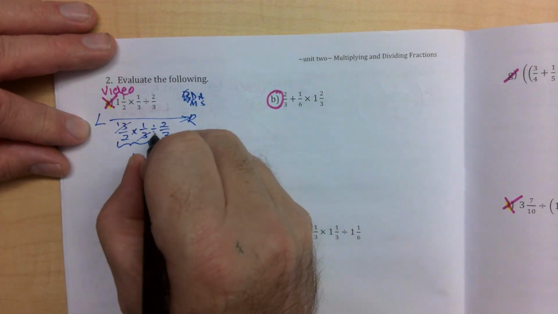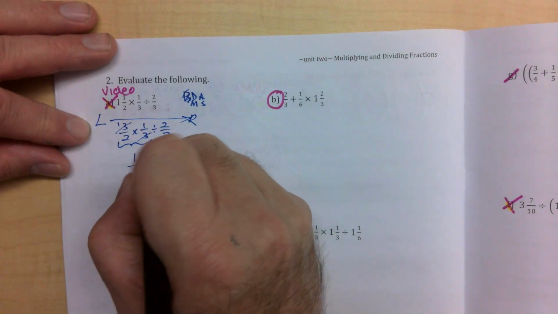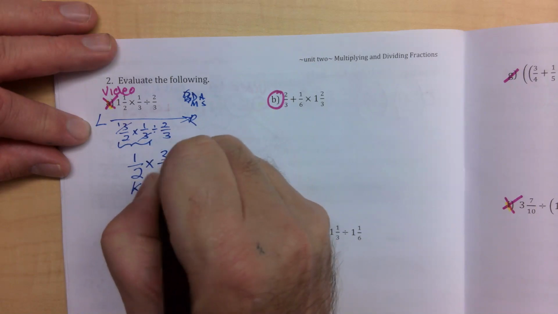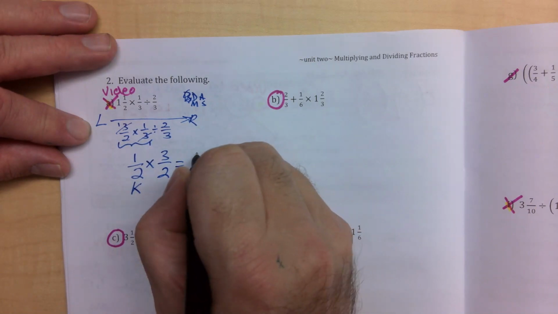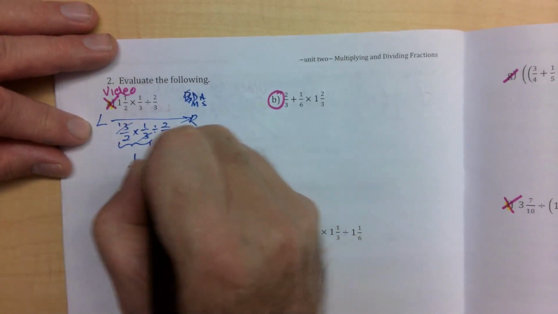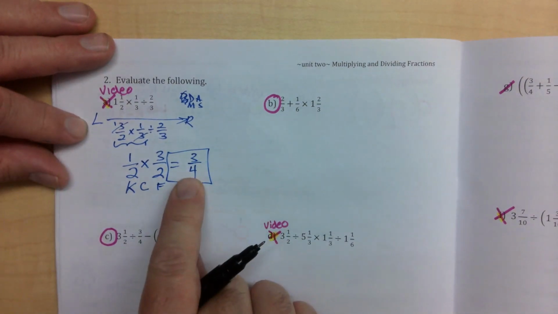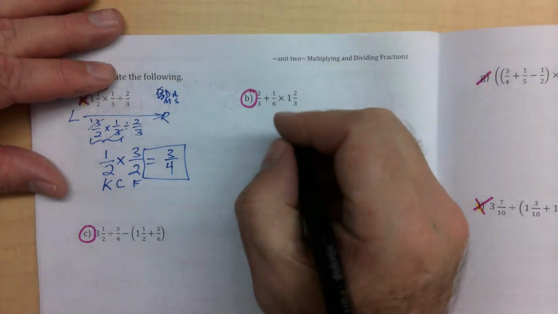Okay. I'm going to go ahead and keep, change, flip, 3 over 2. And so the answer to this is keep, change, flip. And the answer to this is 3 over 4. Okay, please box your answers for me, by the way. Could you do that for me?